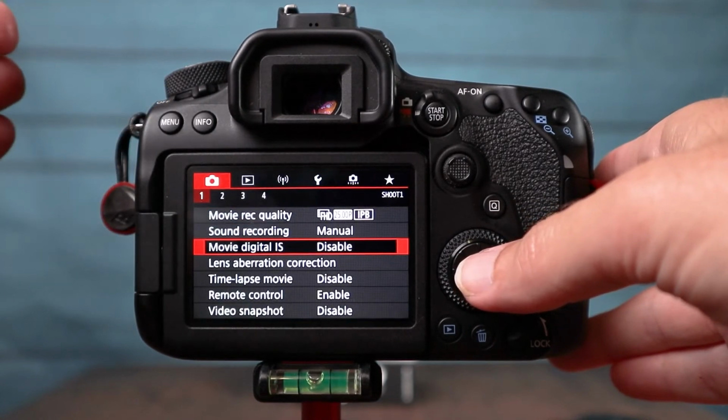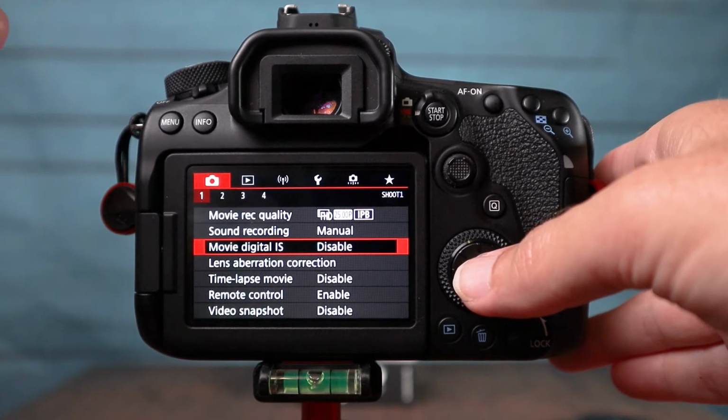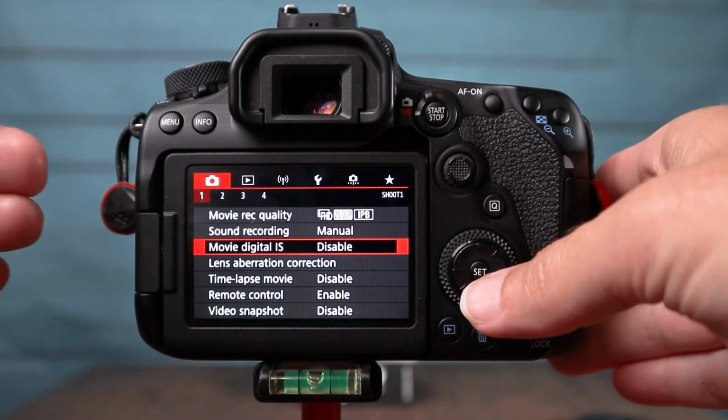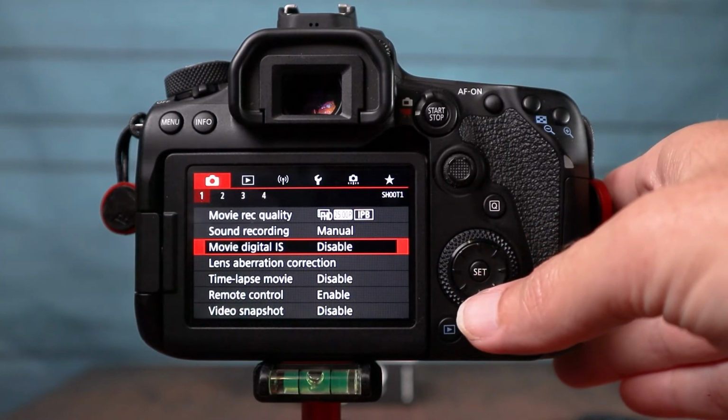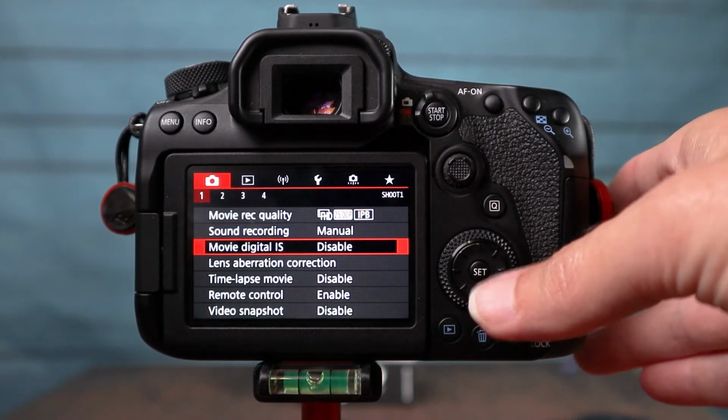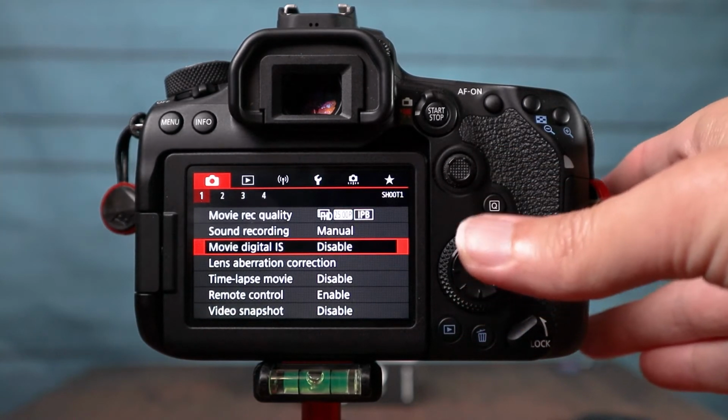Now the lens also has stabilization built in as well, or some lenses do, so consider that as well. You might not need to use any form of stabilization depending on what you're shooting and how stable your hands are, or your tripod, or your gimbal.